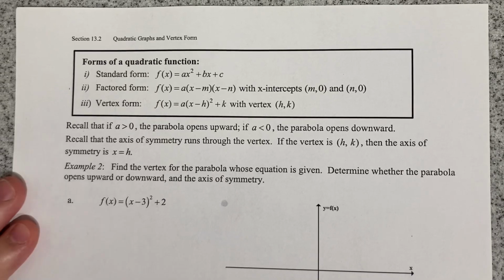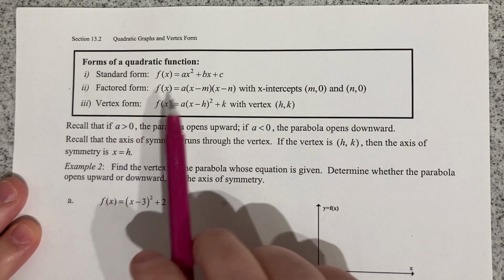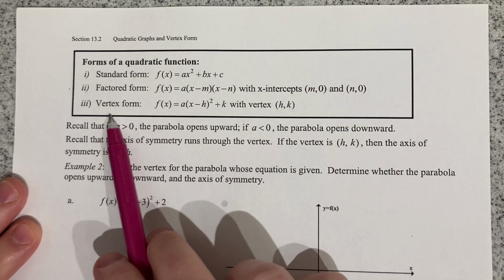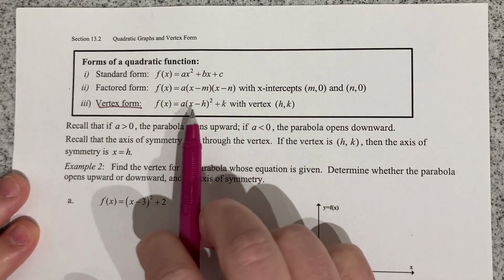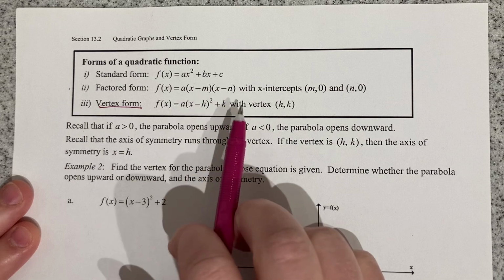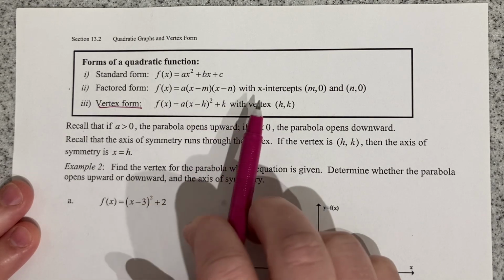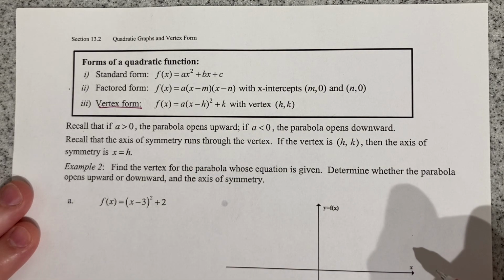In the last video, we discussed how the three different forms of a parabola give us different information. In this video, we're going to focus on vertex form, which we should be able to identify the vertex just by looking at. Remember, we flip the sign for the x, but then the y is right there, just like point slope form of a line.